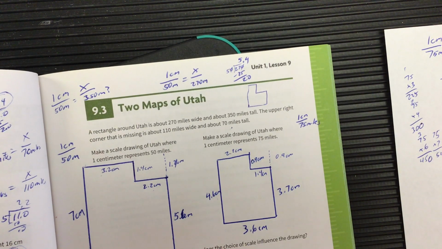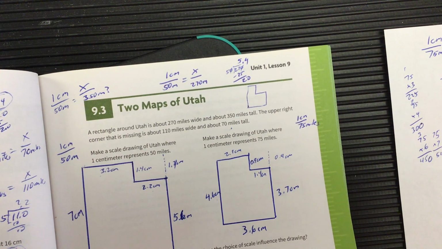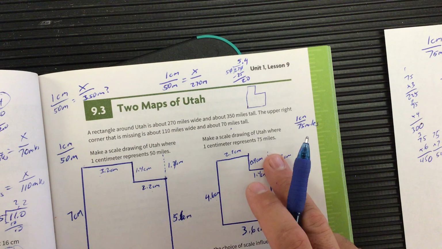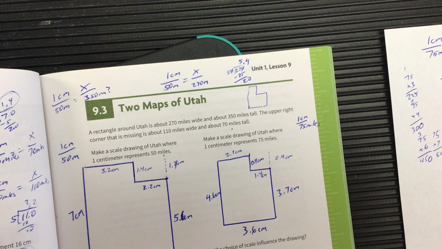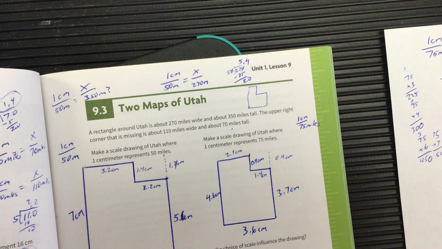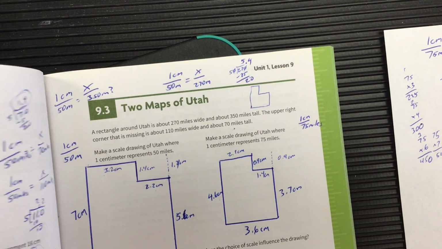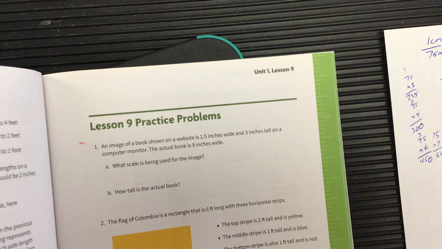What did it do to my drawing? Made it smaller. So if we did 1 centimeter equals 100 miles, smaller yet. 1 centimeter equals 200 miles, smaller yet. Okay, so just be aware of that.